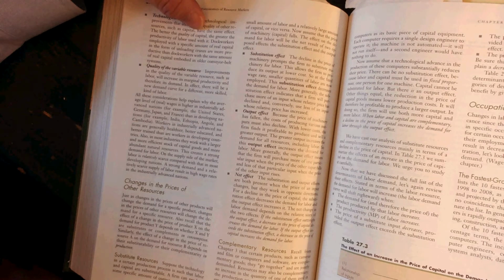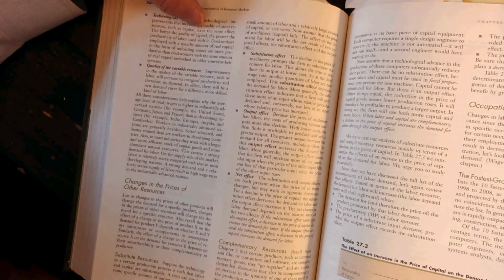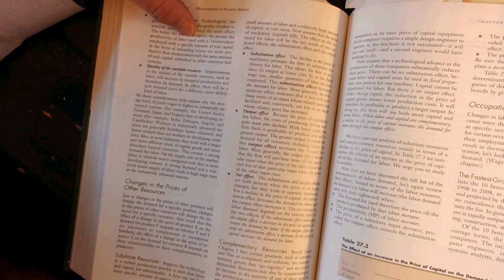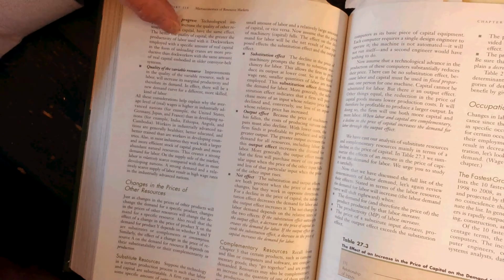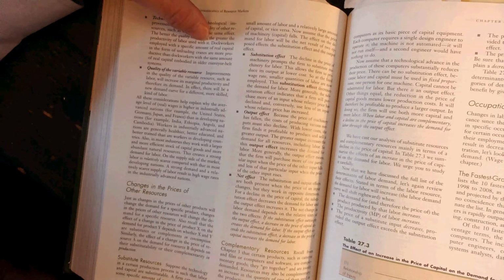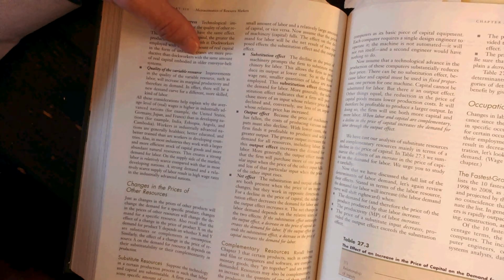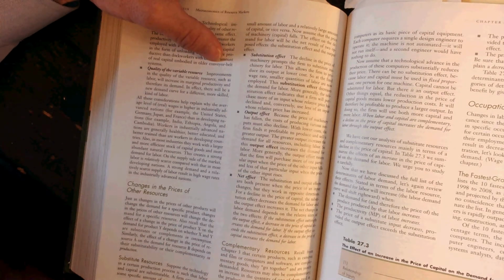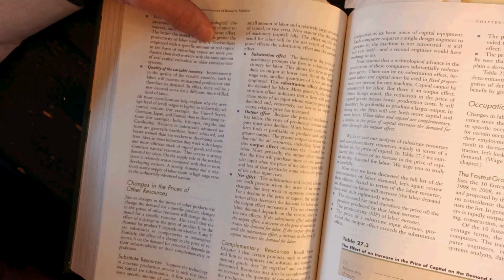improvements that increase the quality of the other resource have the same effect. So if you hire better equipment, then the demand for the resource that operates that equipment will go up. It's a shift in the demand. The better the quality of capital, the greater productivity of labor used with it. Dock workers employed with cranes are more productive than dock workers using the same amount of real capital in the old conveyor belt method. So the demand for people who operate cranes, dock workers can operate cranes, will go up.